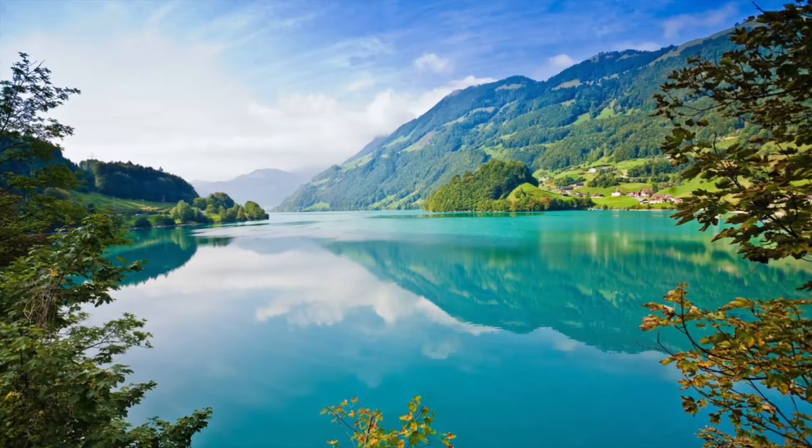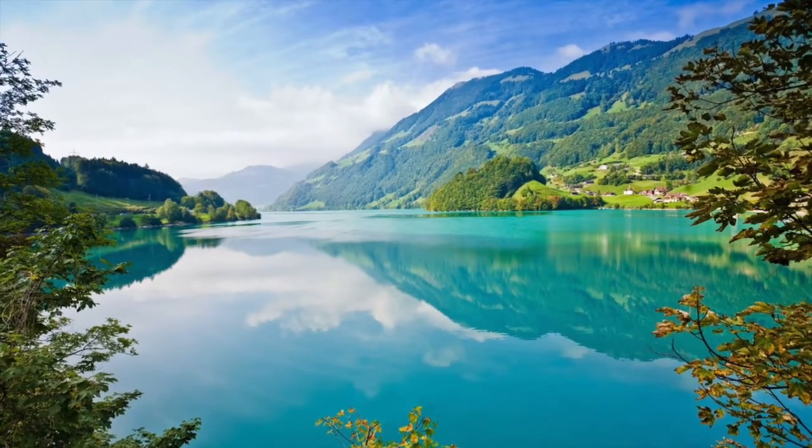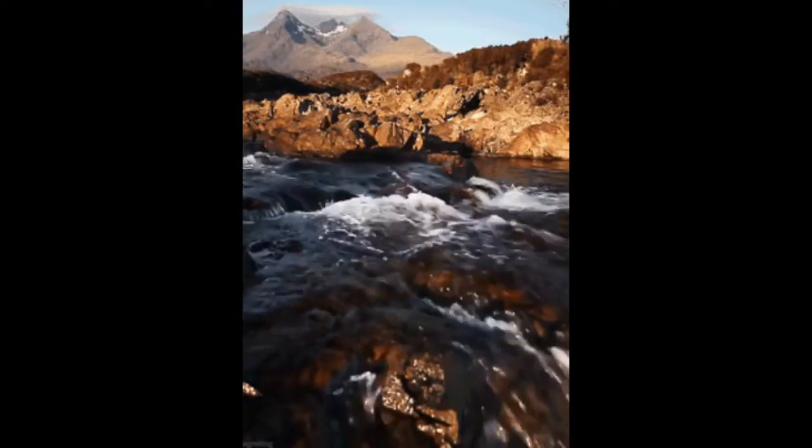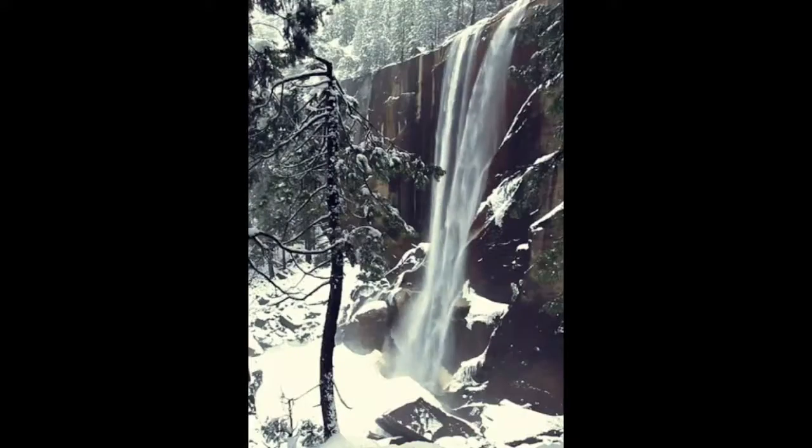Infiltration of water filters and cleans our water. Glaciers, ice, and snow can act as stores of fresh water for both humans and other organisms. Runoff contributes to rivers, other freshwater bodies, and eventually the ocean, sustaining fresh water and marine life.